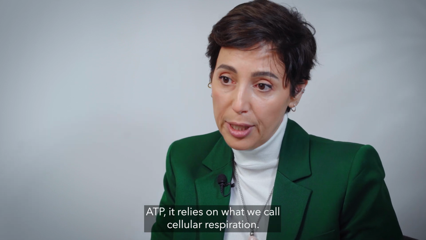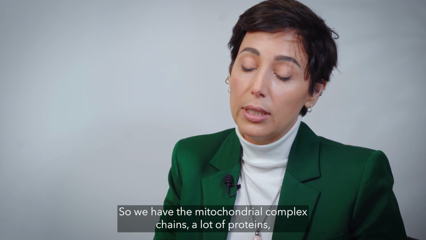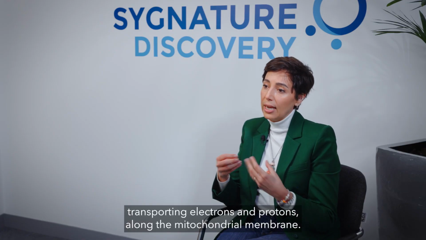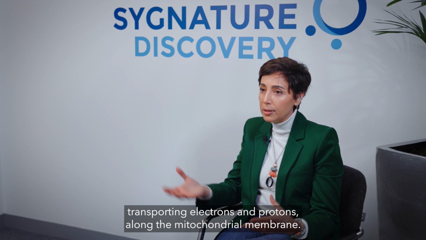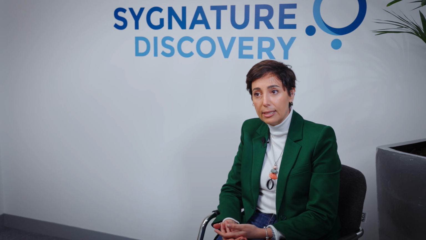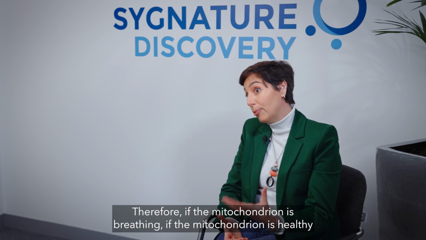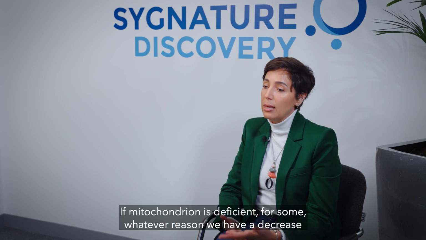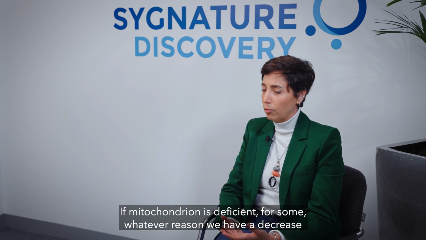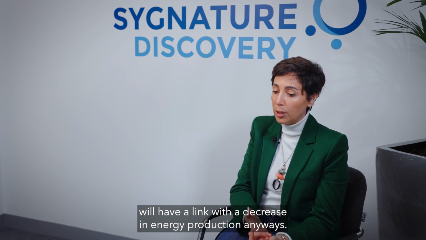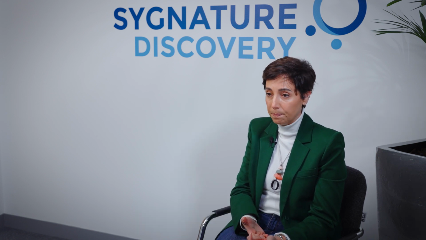As I was saying before, mitochondria rely on what we call cellular respiration to produce ATP. We have the mitochondrial complex chains, a lot of proteins transporting electrons and protons along the mitochondrial membrane, and this is really crucial to maintaining cellular homeostasis. Therefore, if the mitochondria is breathing, if the mitochondria is healthy, we will have an increase in oxygen consumption. If there is mitochondrial deficiency for whatever reason, we have a decrease in this respiration. And ultimately, this respiration will be linked to a decrease in energy production anyway.